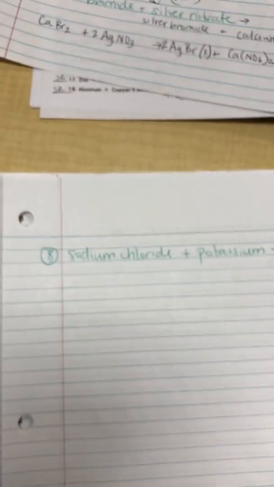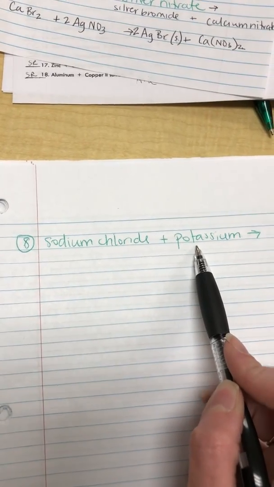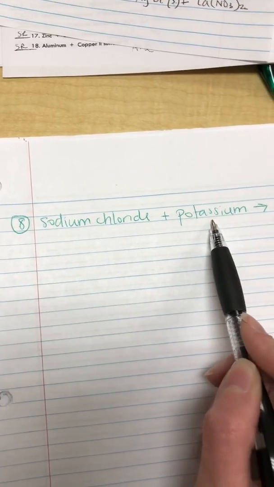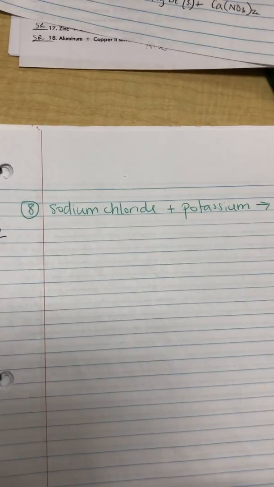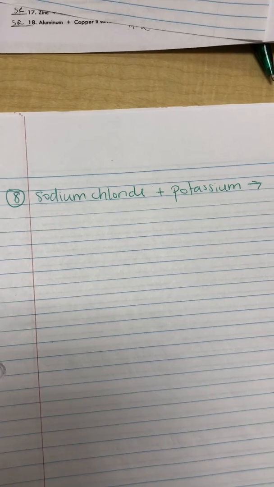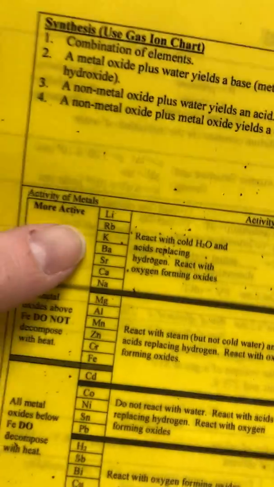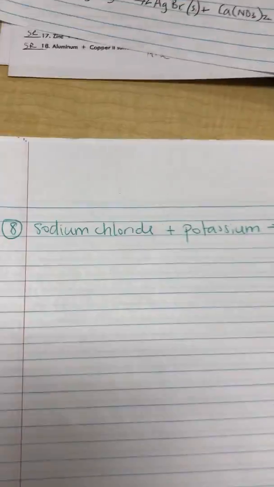All right, last one. So I have sodium chloride and I have potassium. What type of reaction is this going to be? Potassium is 1 element, so it's going to be a single replacement. And my rule would be number 1 because I'm not looking at acids or water. So I need to look at my activity series, potassium and sodium. What is more reactive? In this case, my potassium is more reactive than my sodium. So my reaction will occur.